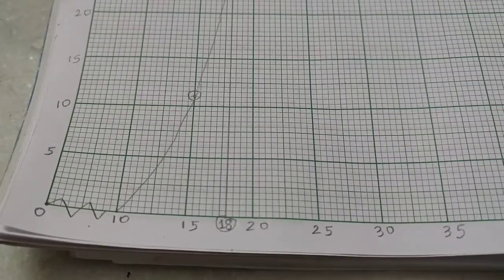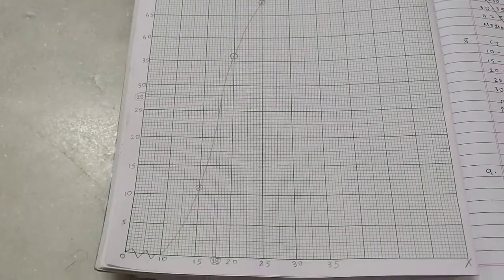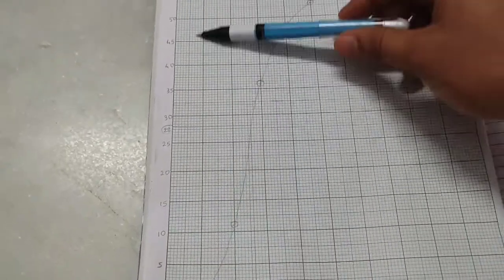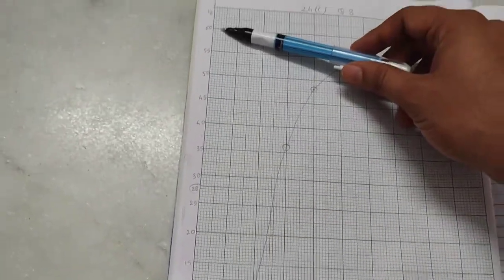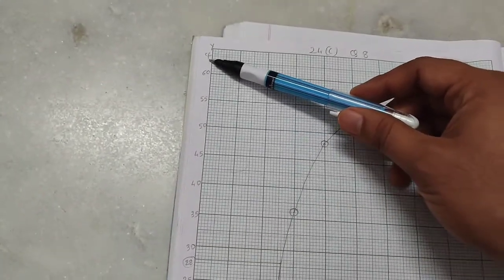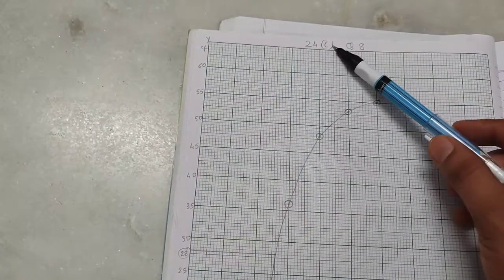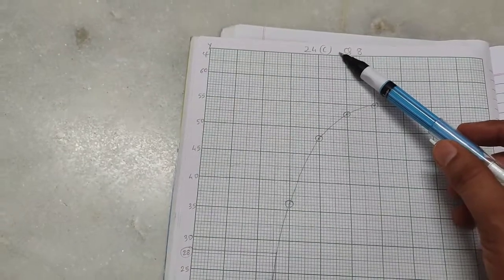So this is what your graph looks like. The x-axis and the y-axis. For the y-axis, please mention CF, cumulative frequency. Please mention the exercise number, question number in the center of every graph, so it's easy for you to revise in the future.